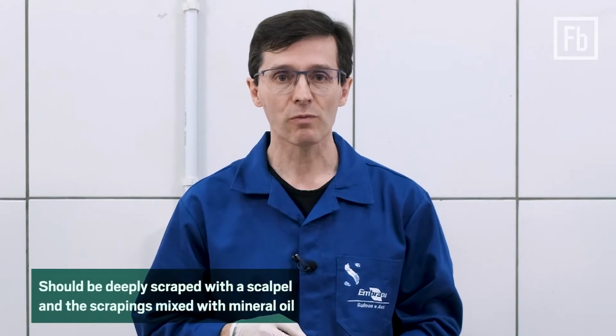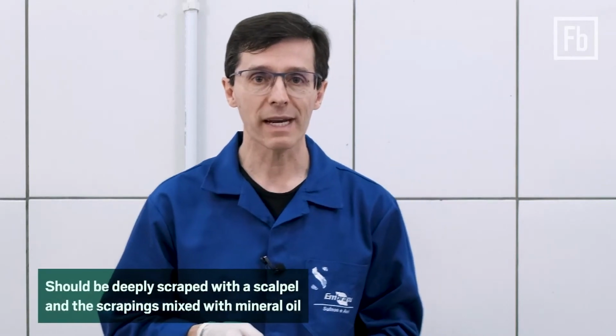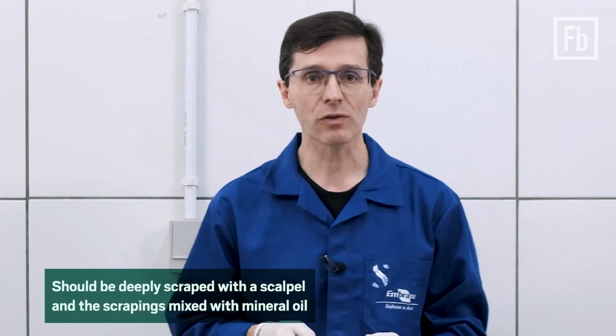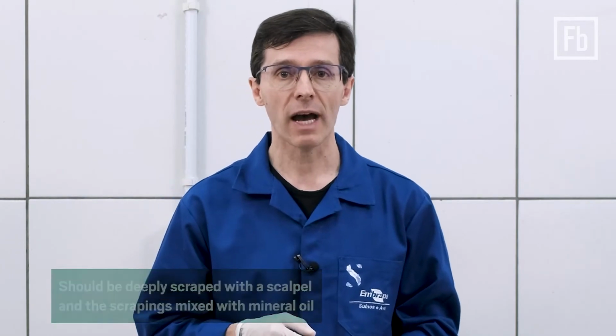Deep scrapings using scalpels and mineral oil should be collected. The samples should be packed in clean plastic bags or bottles and shipped to a laboratory at room temperature or refrigerated.